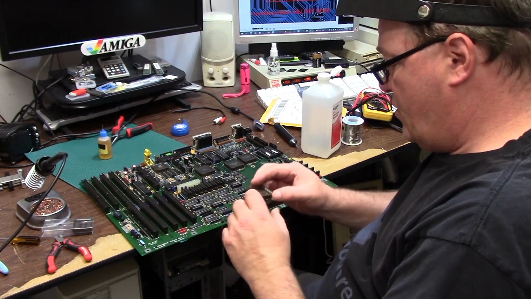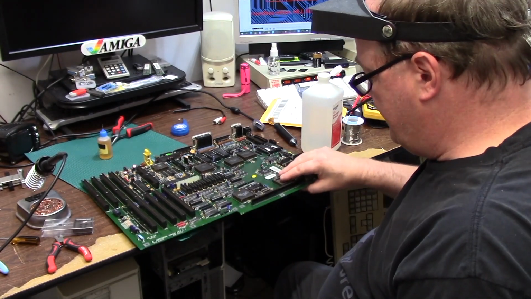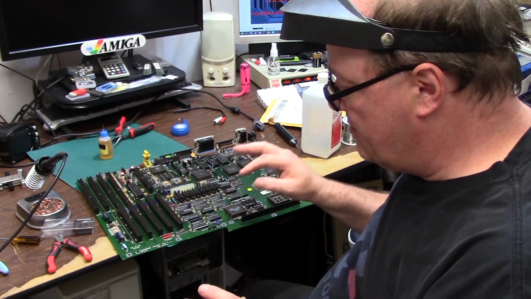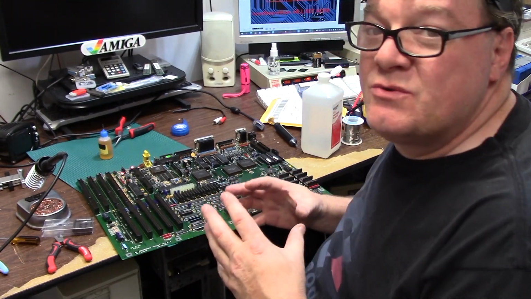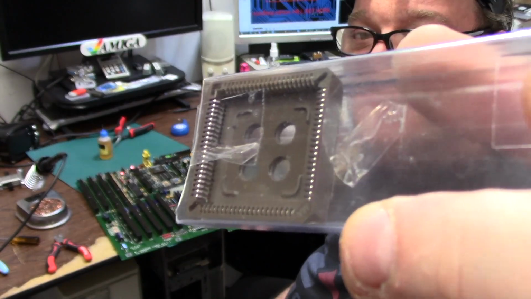They're marked pin 1, so pin 1 on Ramsey's to the right on this board. So we're going to go ahead and put that in there. Look how nice that looks. All brand new. Now the same style sockets as Commodore used, with the grippy sides. They kind of look like this on the inside. You see the grips there?